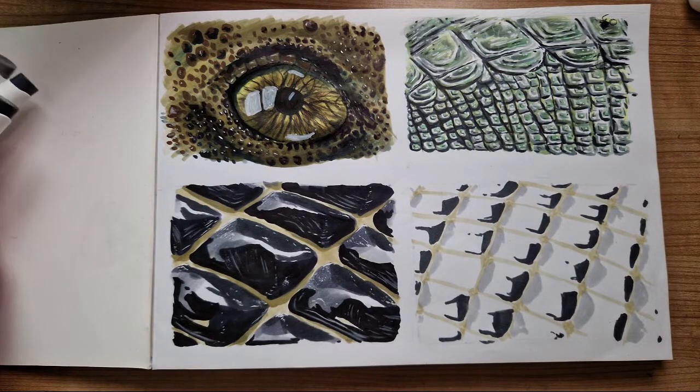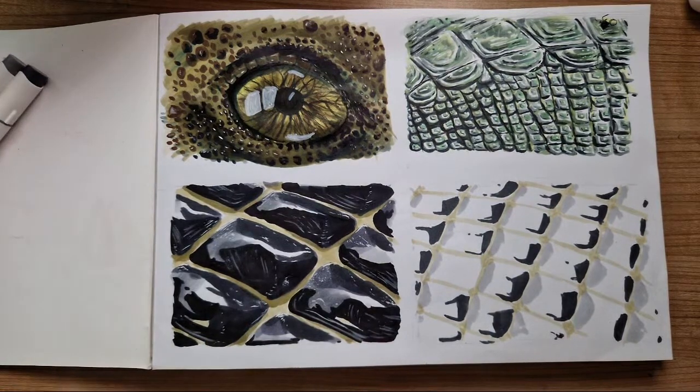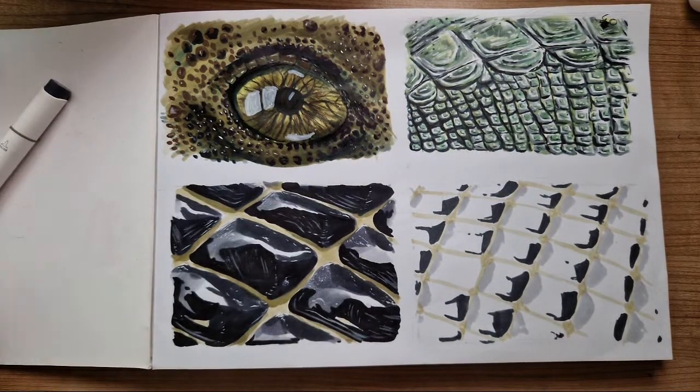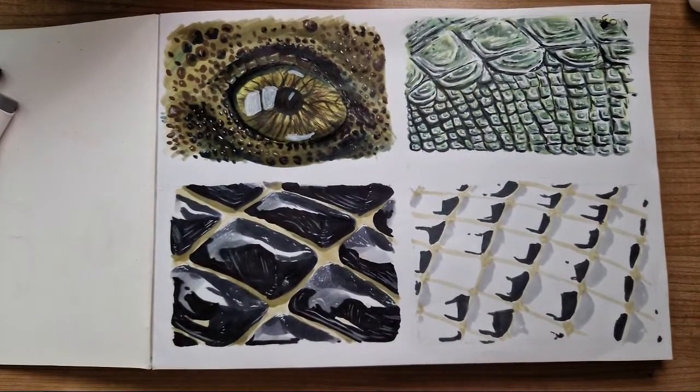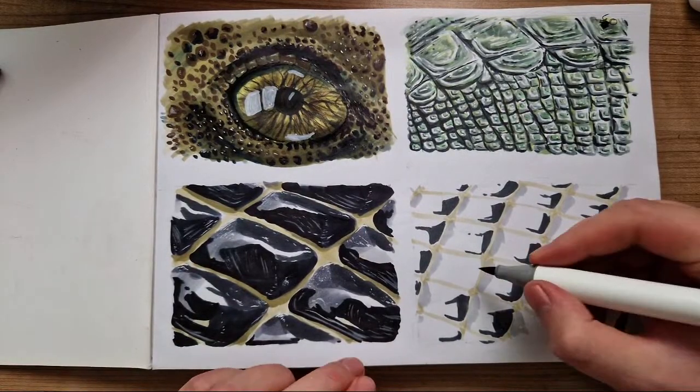All right, so now you want to take the second to lightest gray, which is, wait, let me check, which is this one. Yeah, and we are going to, oh, I forgot something over here.